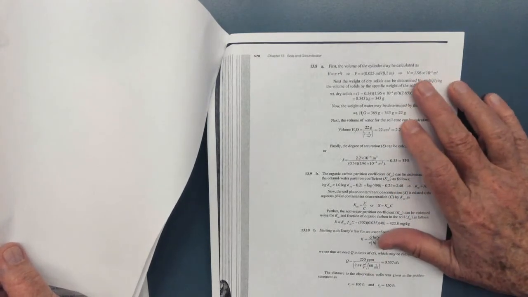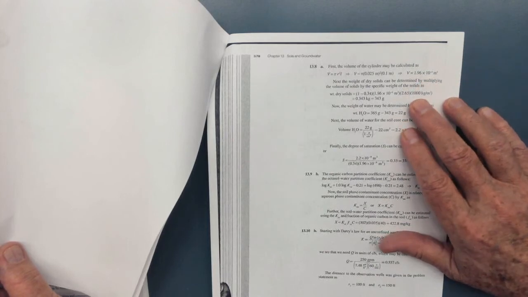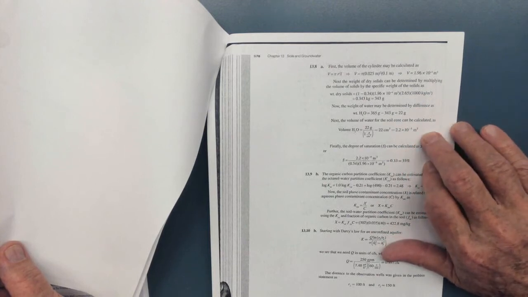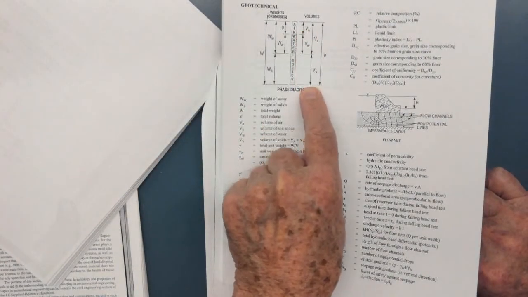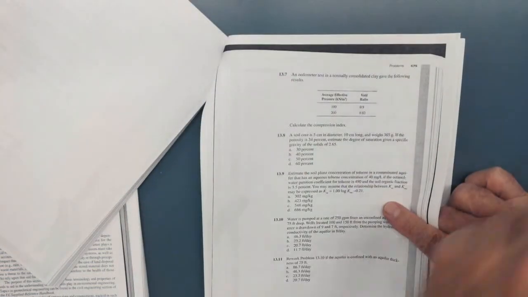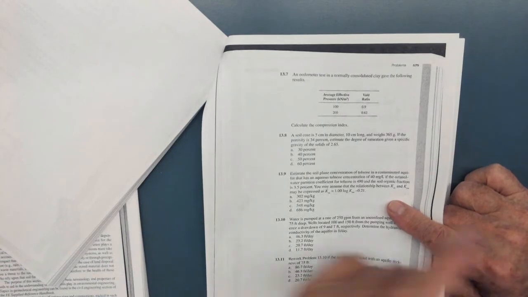You've got to get the volume of the cylinder, so you have to calculate the cylinder. I've got to know how much the solids weigh, how much the water weighs, and what the appropriate volumes are. So first, you work from the right side with the weights. In this type of problem, you work with the weights, and then you have to get over to the volume side, or vice versa, depending on what they give you. And then when you get all that finished, you're done.